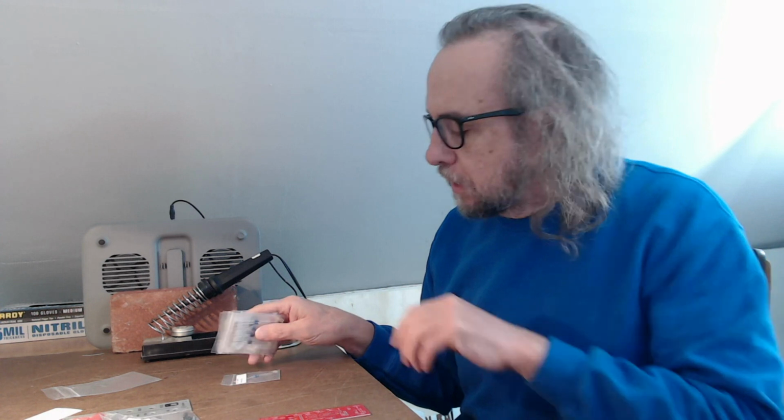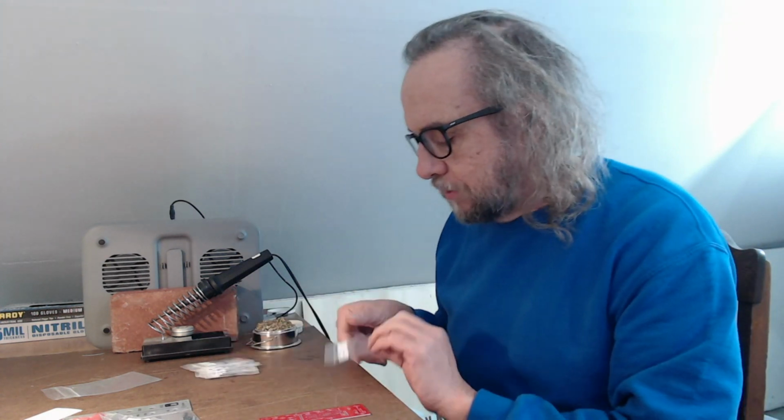Okay, so 10 ohm resistors. That's these guys here.